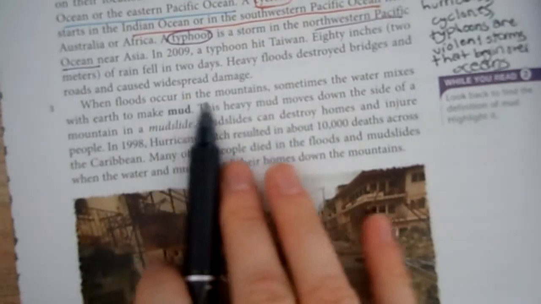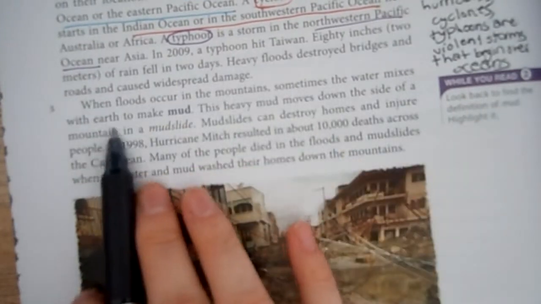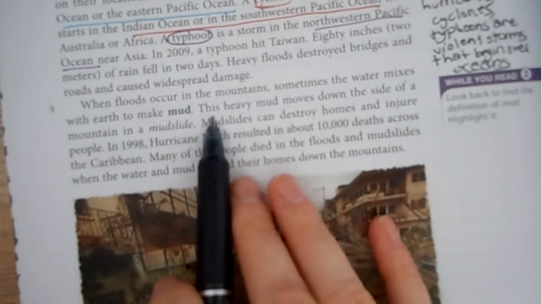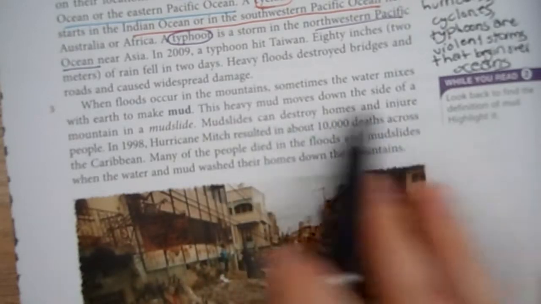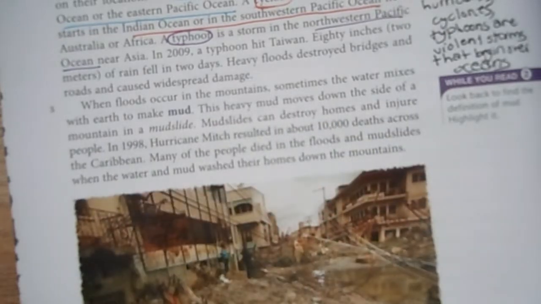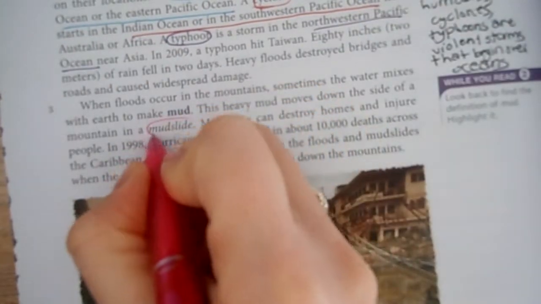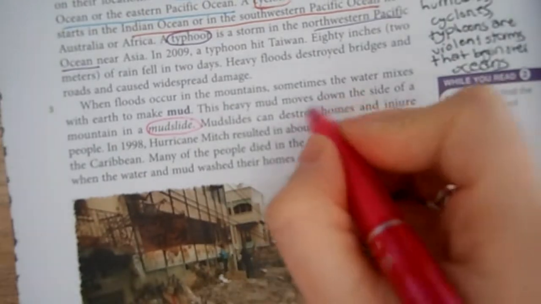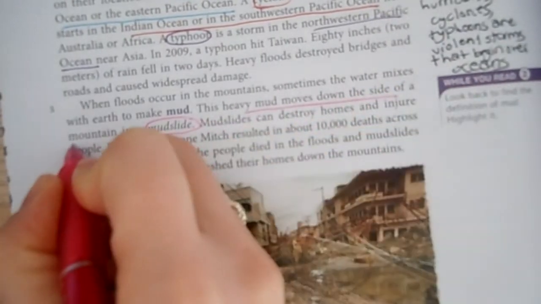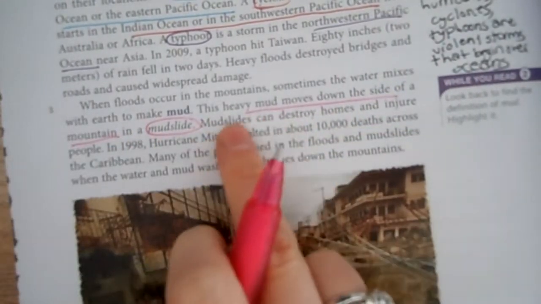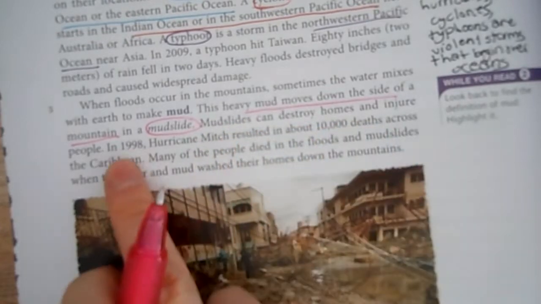When floods occur in the mountains, sometimes the water mixes with the earth to make mud. This heavy mud moves down the side of a mountain to make a mudslide. I'm going to circle this in pink. Mudslide: when heavy mud moves down the side of a mountain. Mudslides can destroy homes and injure people.